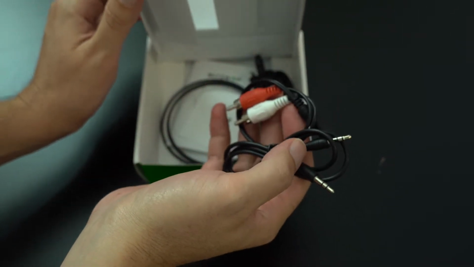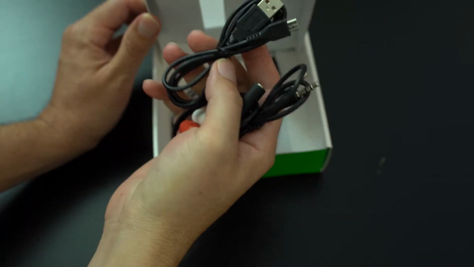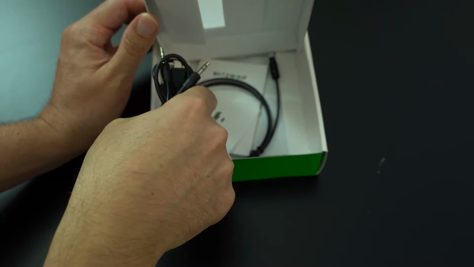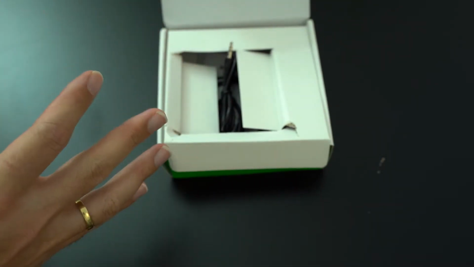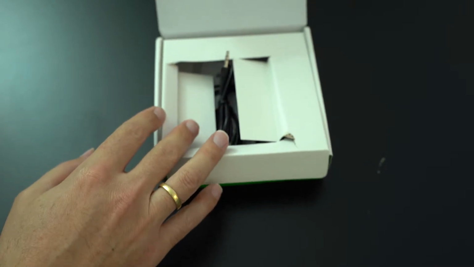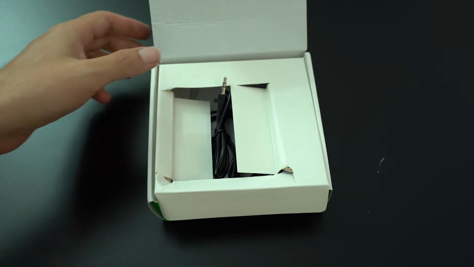3.5 RCA analog, USB for charging, and optical cable. So you got here all you need to make this device your Bluetooth transmitter or receiver and get a high quality. So this was the unboxing, the quick unboxing.